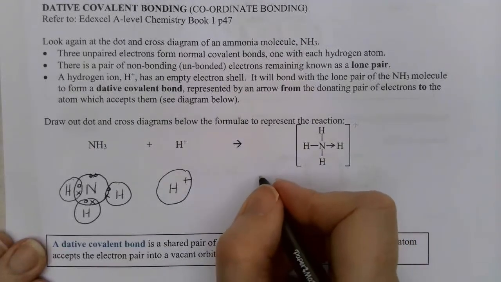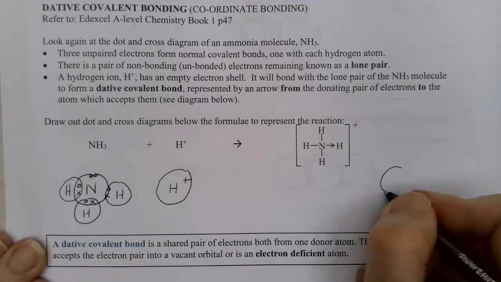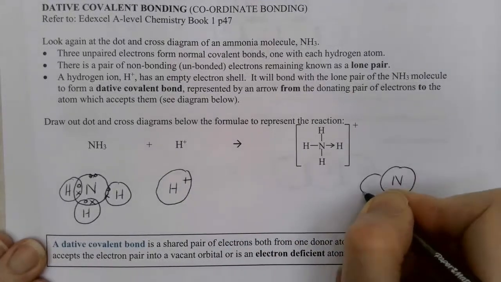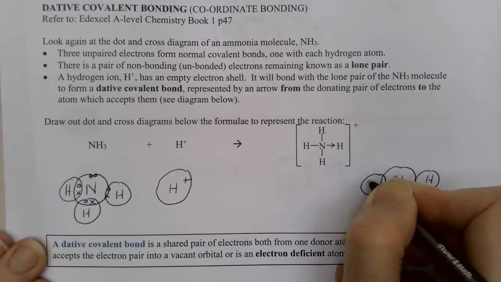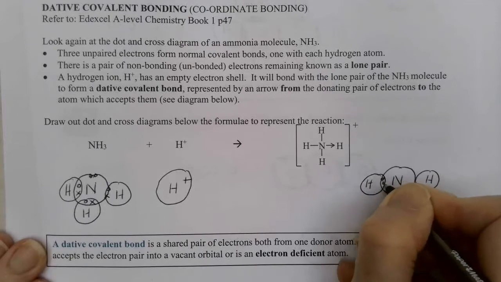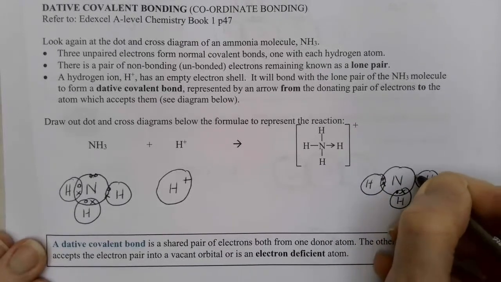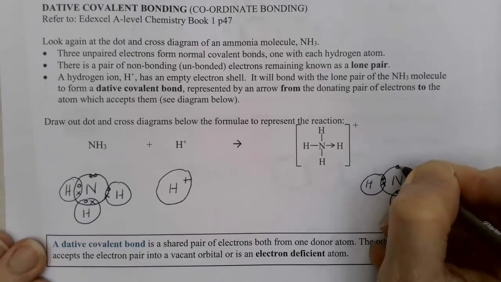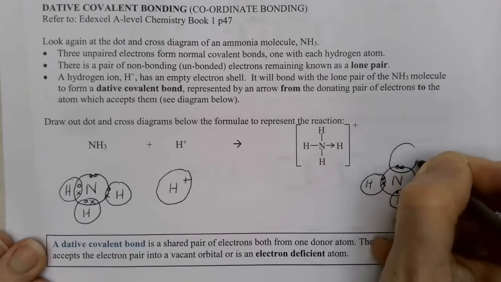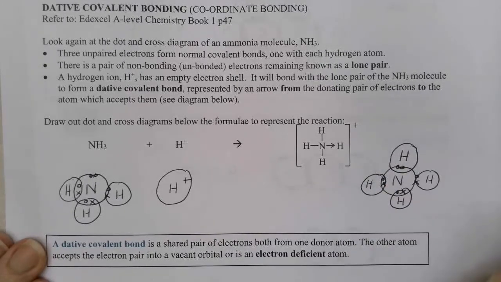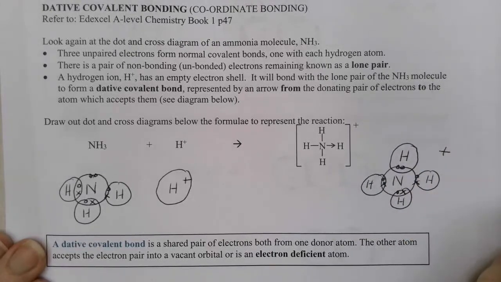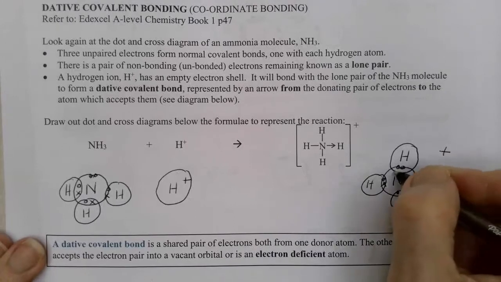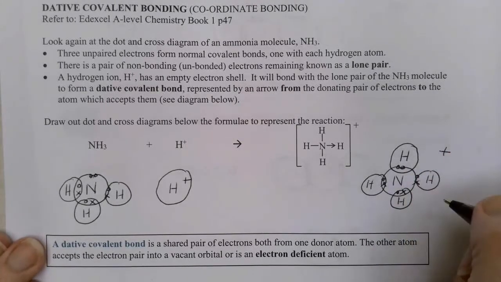So again, drawing it out in dot cross diagram, we've got the same nitrogen structure, my hydrogens, but this time the lone pair, which I'm going to show as 2 dots, has formed a bond with the hydrogen there at the top, giving the whole thing a positive charge. So that lone pair of electrons has been donated into the hydrogen's empty orbital.